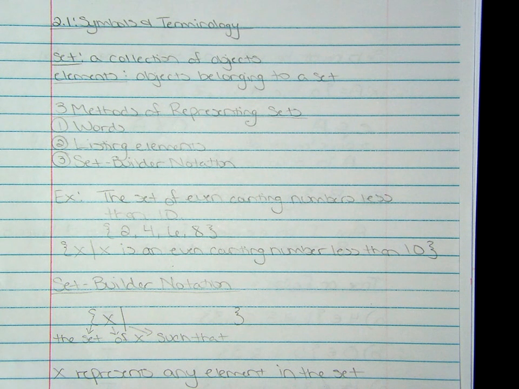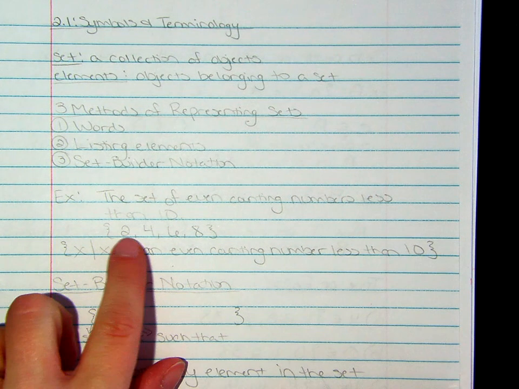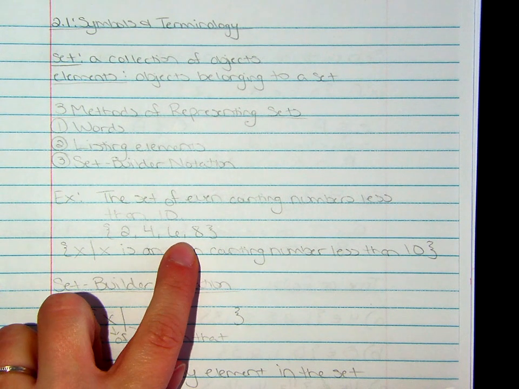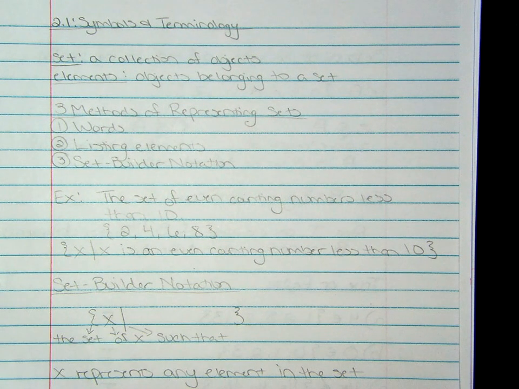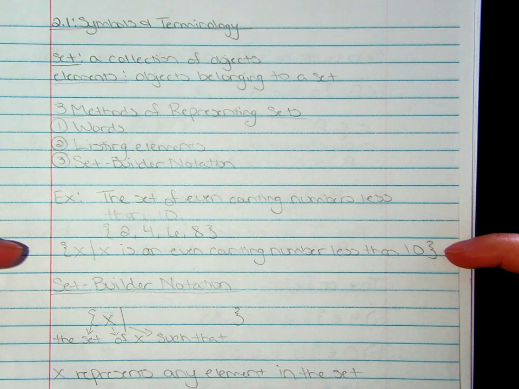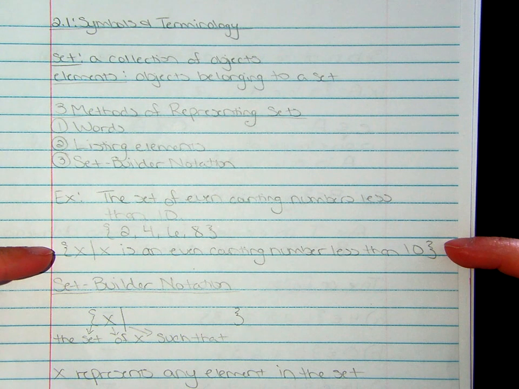You'll notice that each of the elements within that set is separated by a comma. If you don't put the comma in there, then it doesn't look like you have 2 and 4 as an element. It looks like you have 24. So we always put commas in there. And the bottom example within this example is the set builder notation, which we're going to break down here in just a minute.